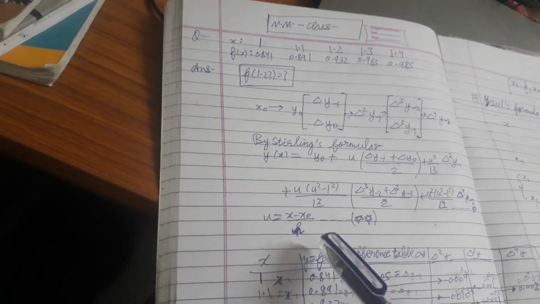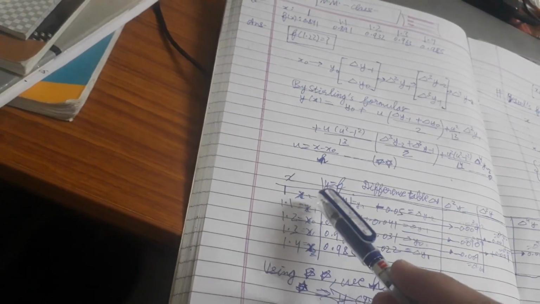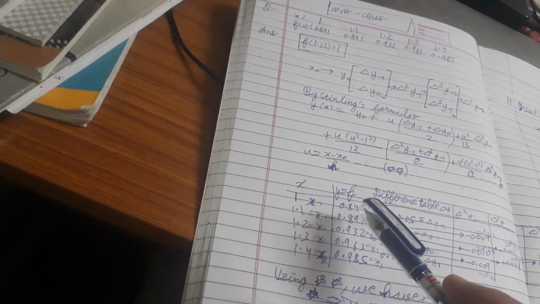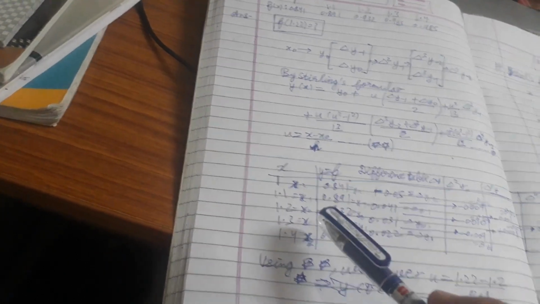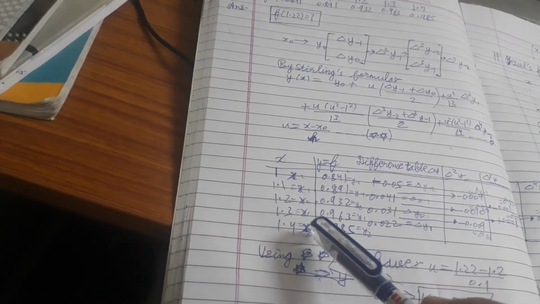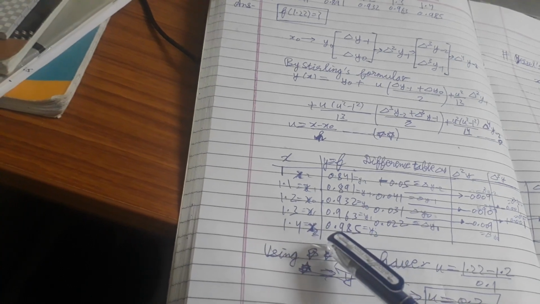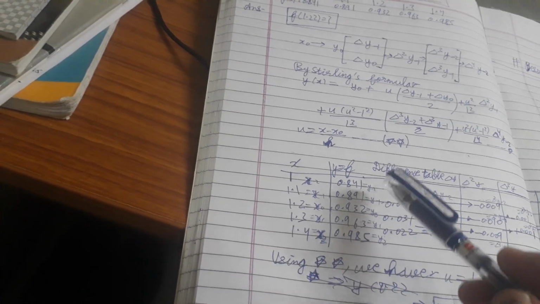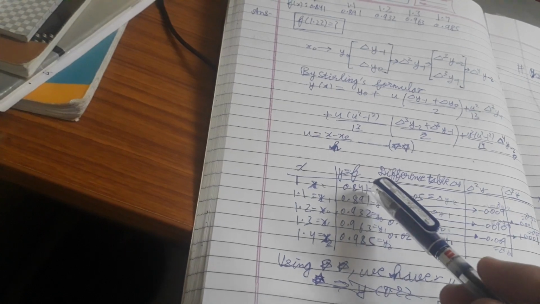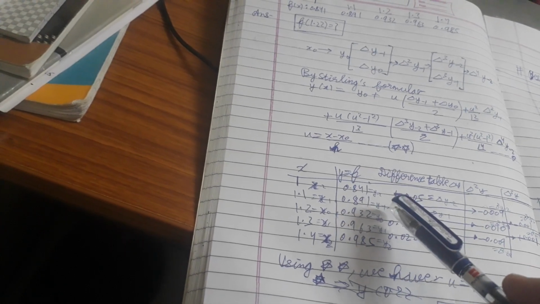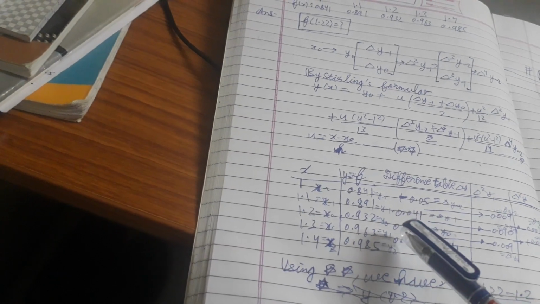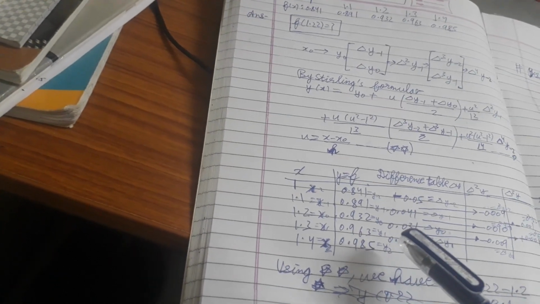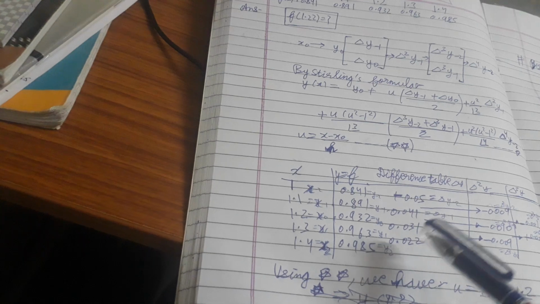u = (x - x_0)/h. Here x_-2 = 1.1, x_-1 = 1.2, x_0 = 1.3, x_1 = 1.4, with y_-2 = 0.841, y_-1 = 0.932, y_0 = 0.963, y_1 = 0.985.